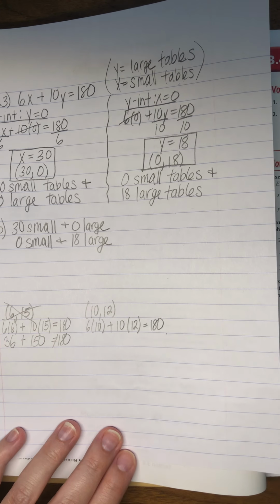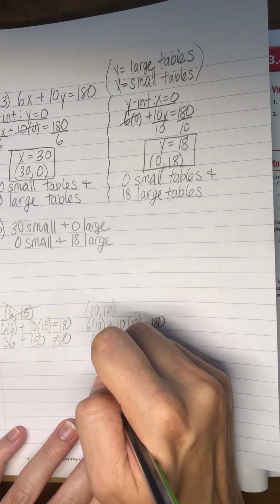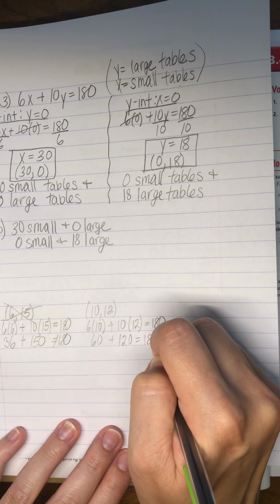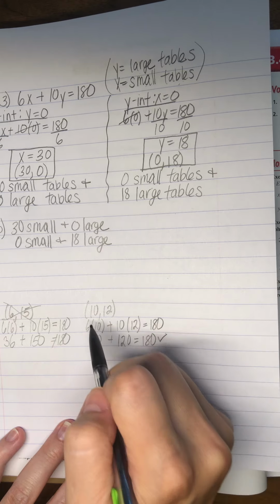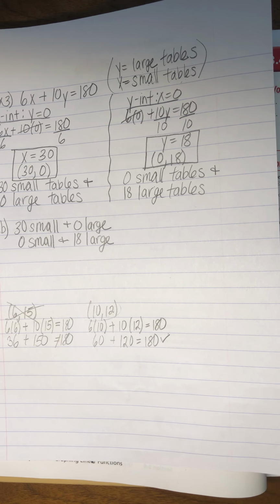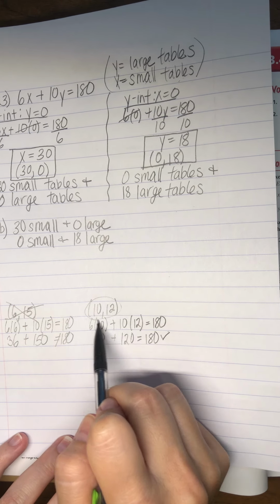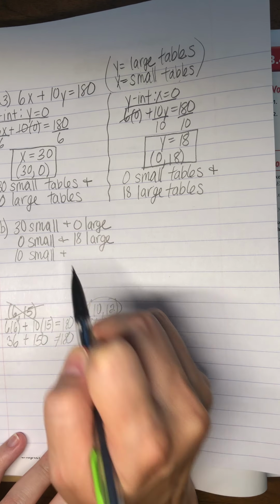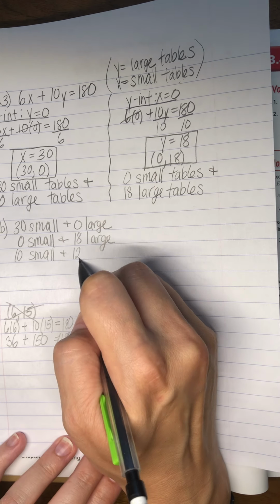Let's see, does that equal 180? So this would be 60 plus 120. Yep, that would equal 180. So this one does work. So let's write that down. That means that this would be 10 small and 12 large.